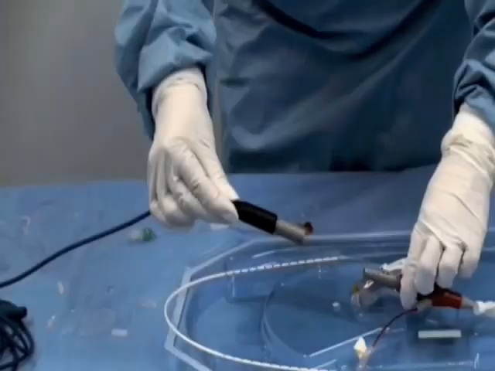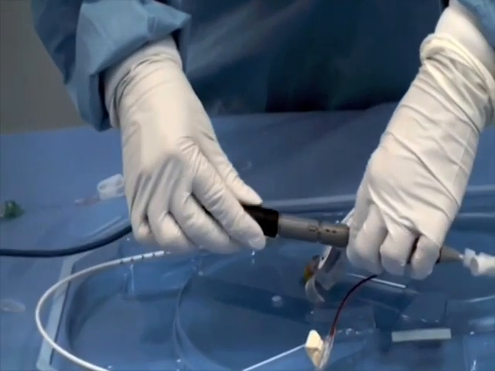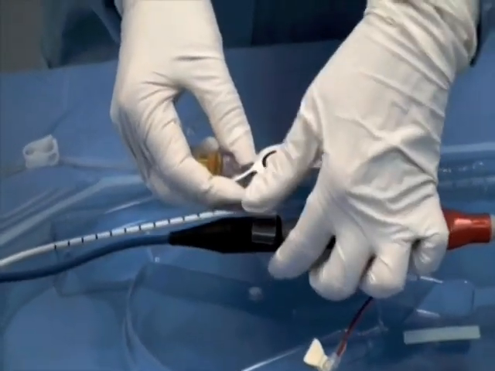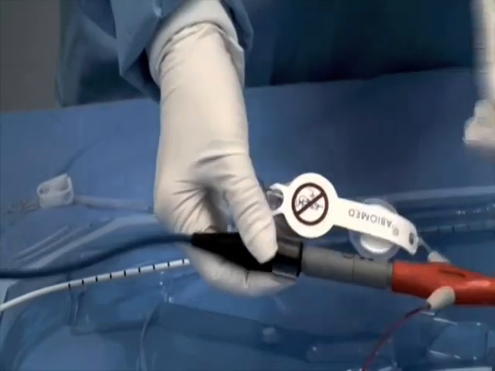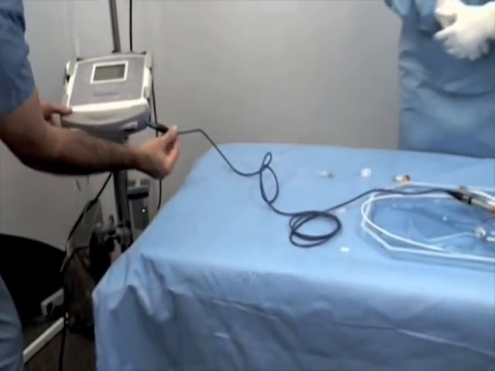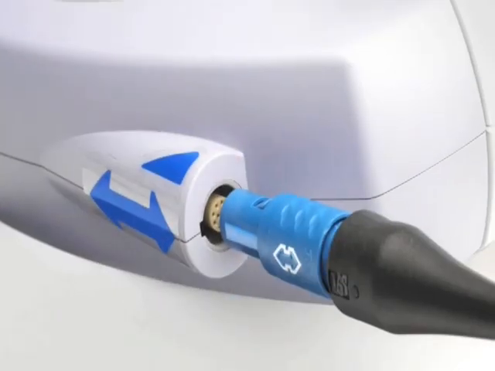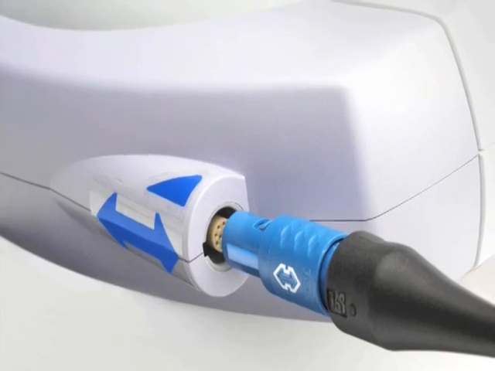Step number 2, connect. The person in the sterile field connects the gray end of the blue cable to the Impella catheter and snaps on the sidearm. The sterile person hands off the opposite end, or the blue end, of the blue cable to the non-sterile person, who then connects it to the right side of the console.